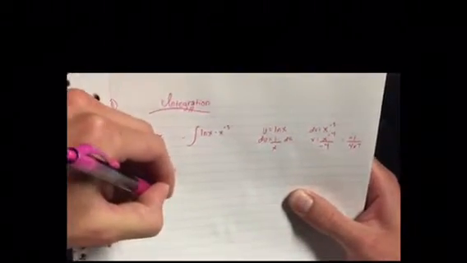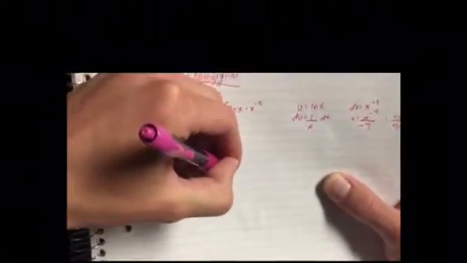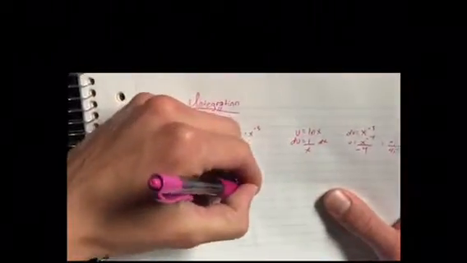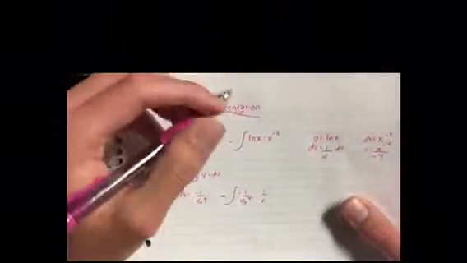We have u, ln of x, multiplied by negative 1 over 4x to the fourth, minus the integral of v, which is negative 1 over 4x to the fourth, times du, which is right there. So we have 1 over x.